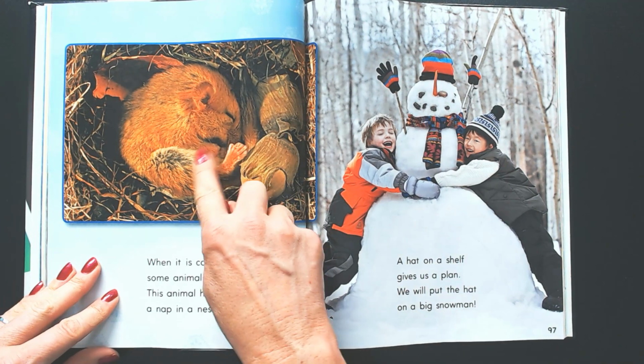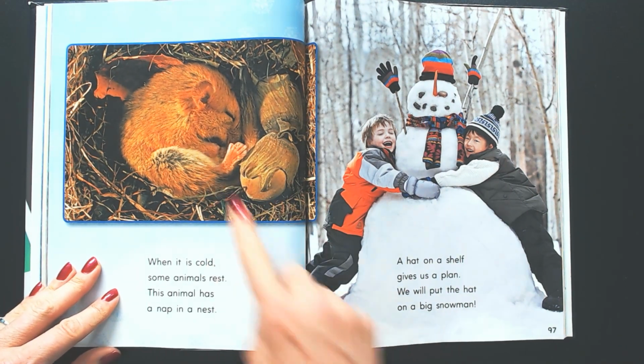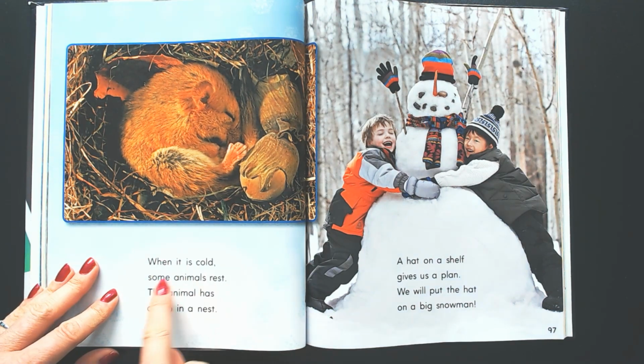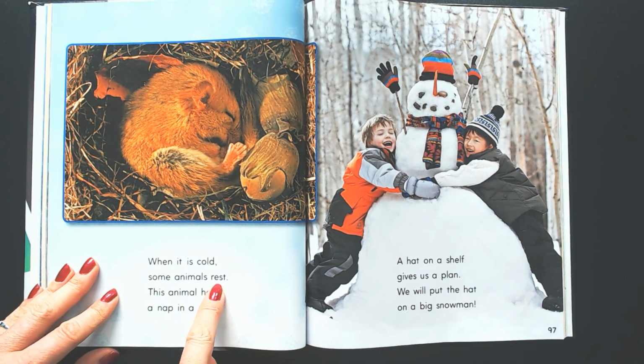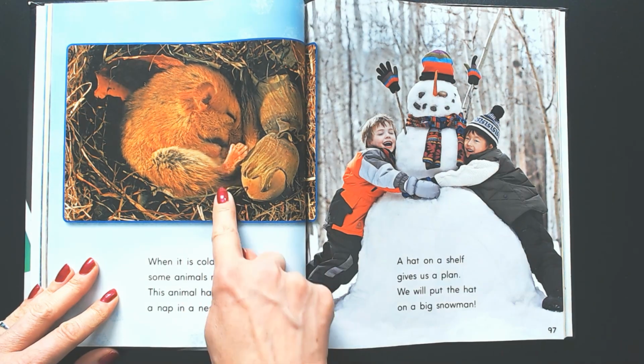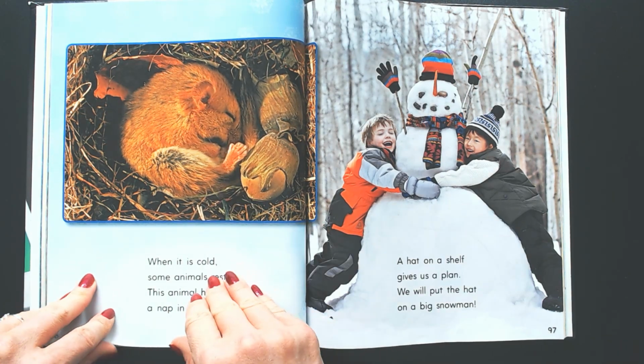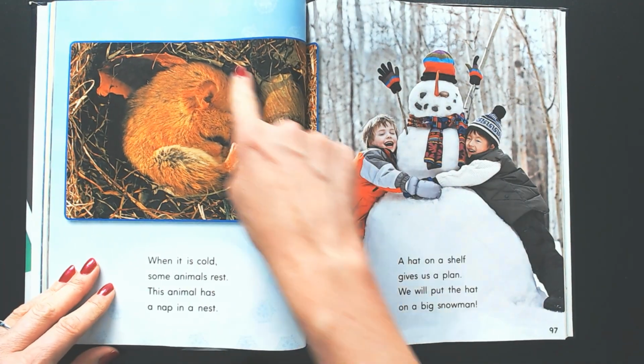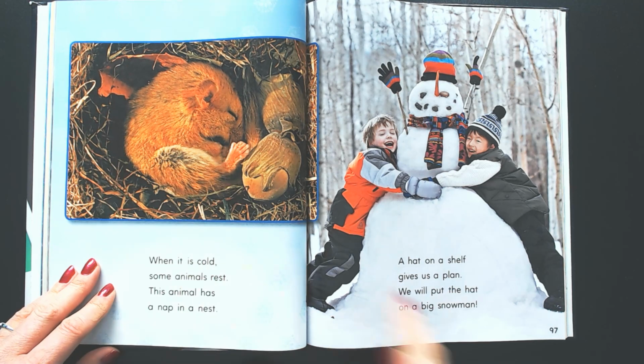Oh, look at that. What does this animal do? When it is cold, some animals rest. This animal has a nap in a nest. So there's nothing to do if he goes outside. He'll get covered in snow, so he just stays resting inside of his little burrow.